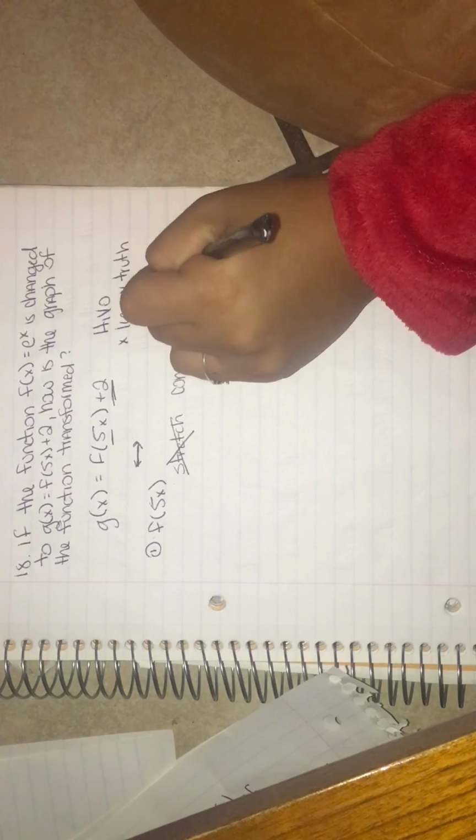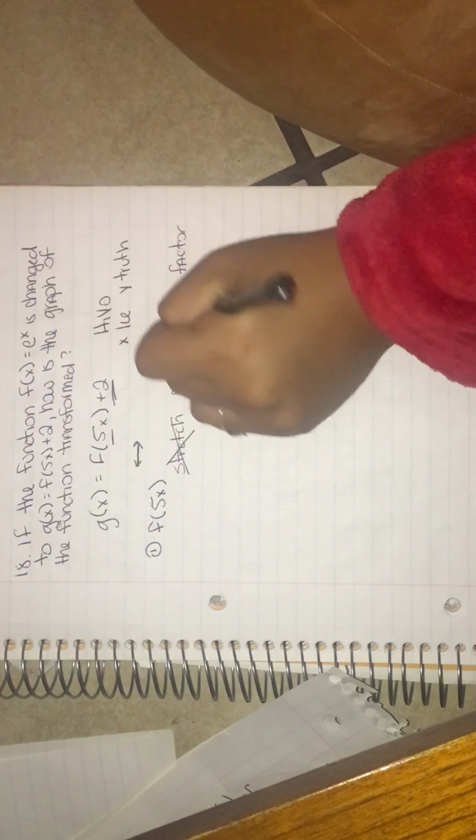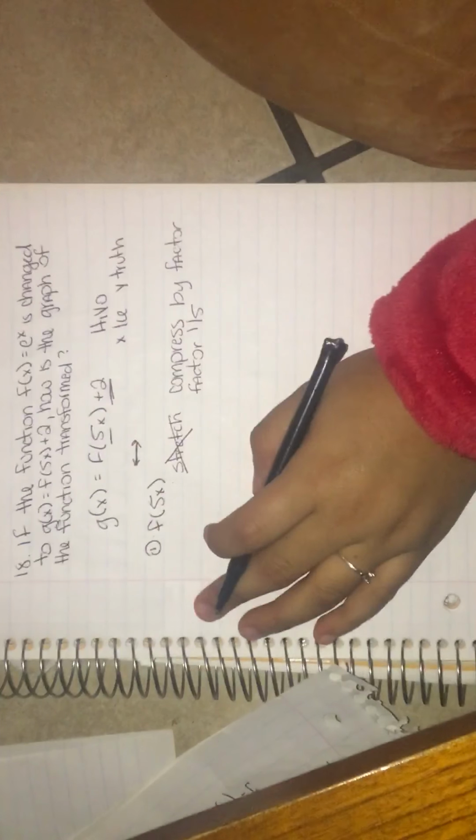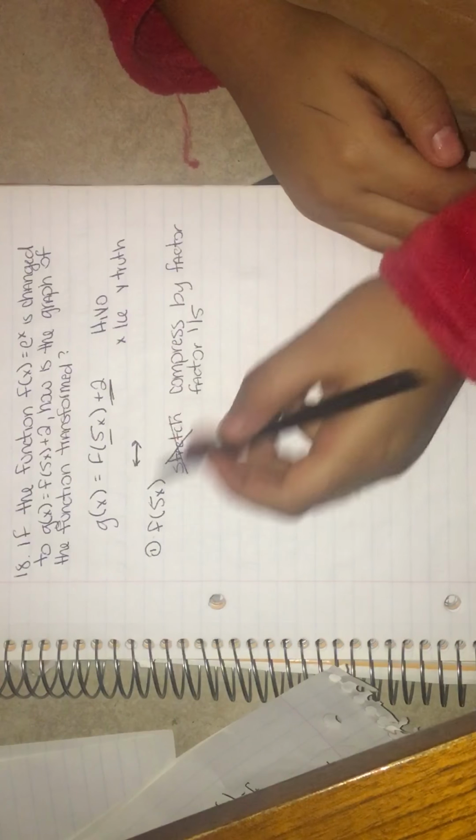It's going to compress by a factor of 1/5. And I simply got that by putting the 1 over the 5. Okay, so that's the first transformation.